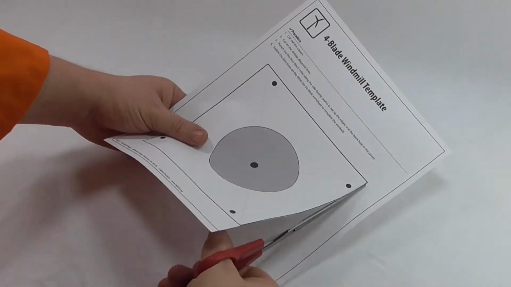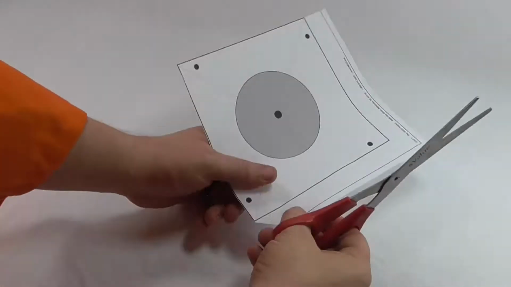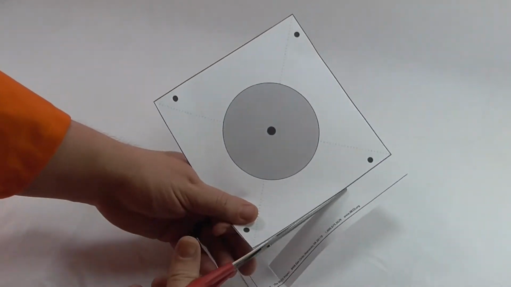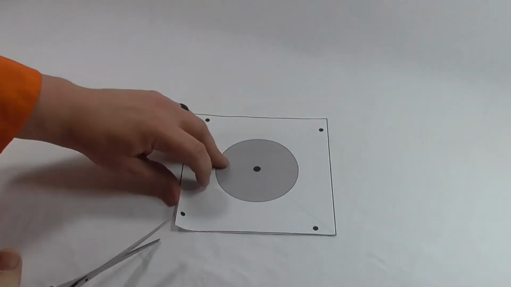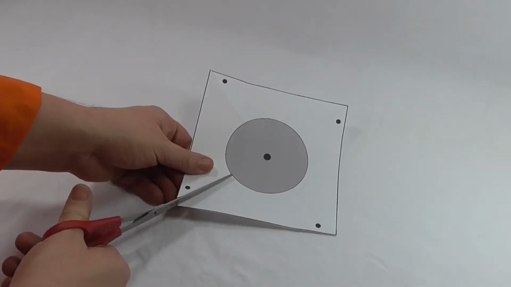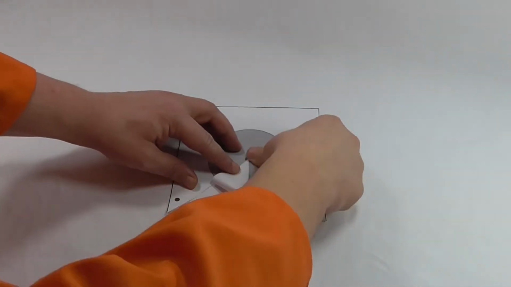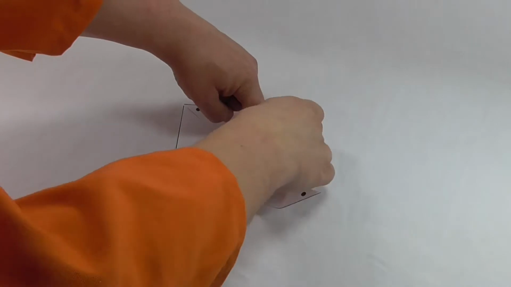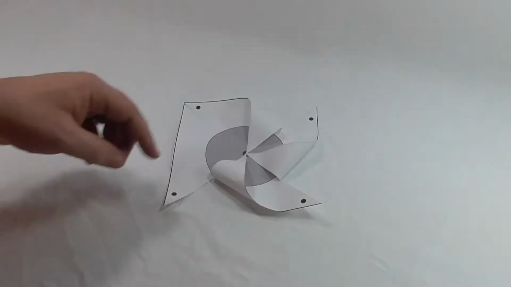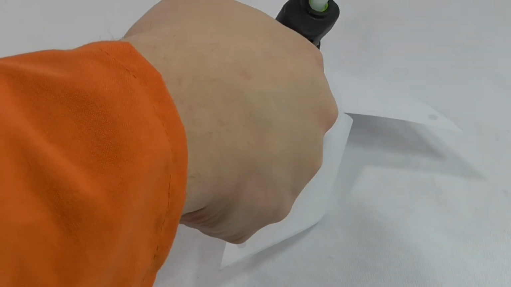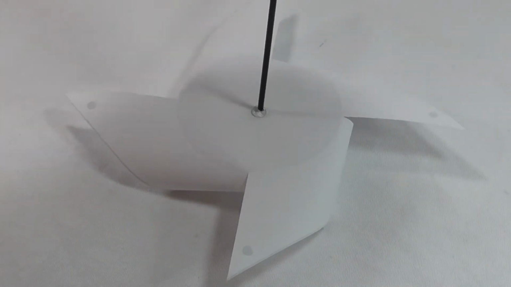Print out the wind blade template and cut out the whole square. Cut from each corner of the square towards the outside of the center circle. Fold every other flap towards the center and tape it in place. You'll end up with a paper pinwheel. Whee! Put a glob of hot glue onto the back of the pinwheel.